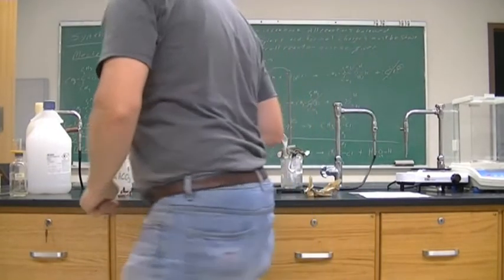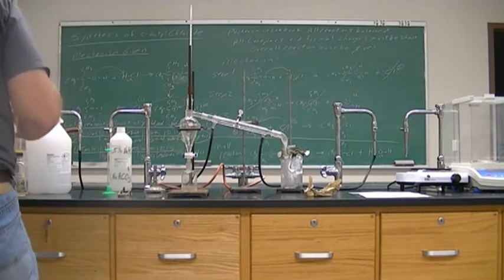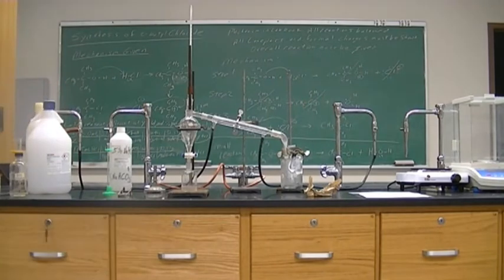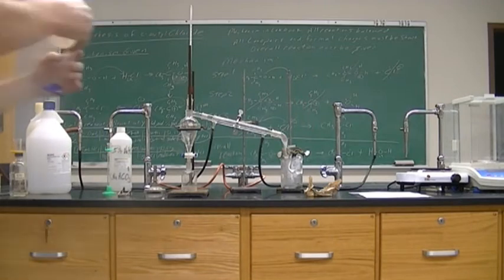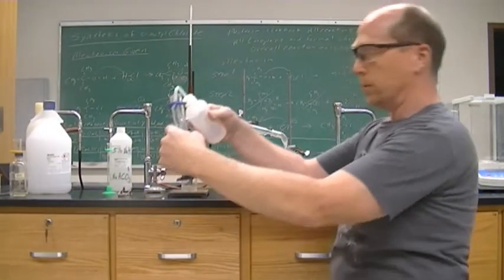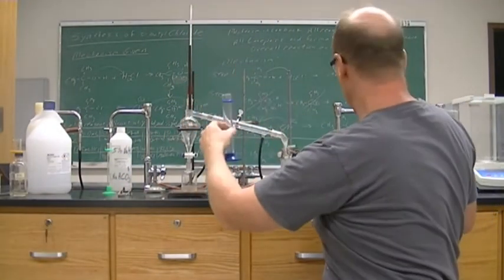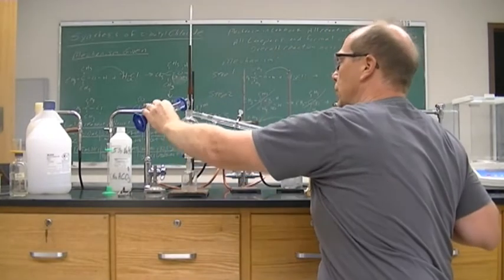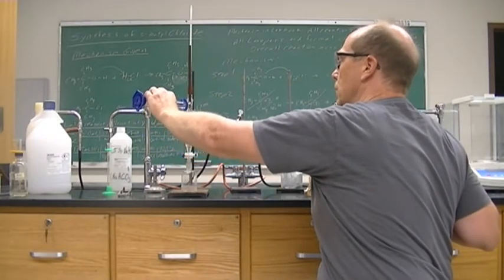You have your graduated cylinder. And it really doesn't matter. I'll measure it, but there is no need to measure it. All right, so 10 mils, it doesn't matter. It's just washing the product.